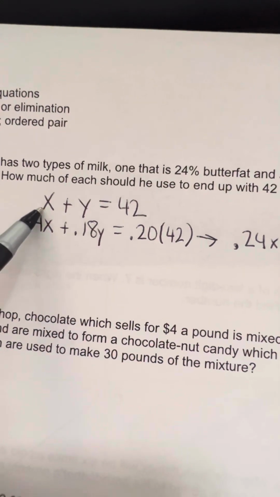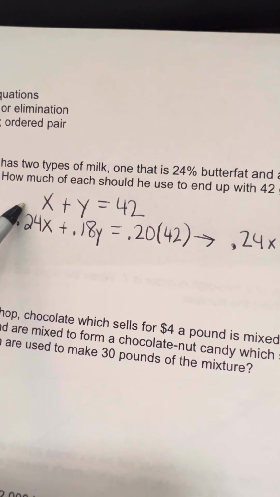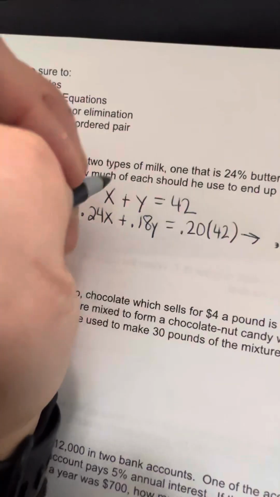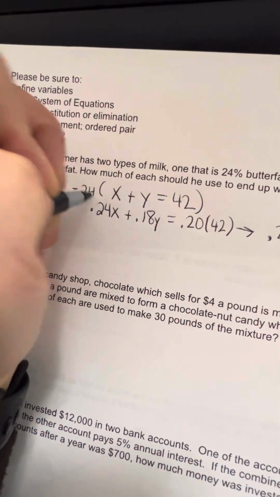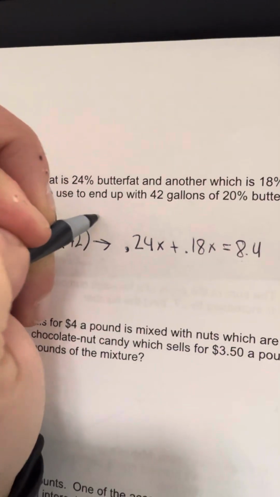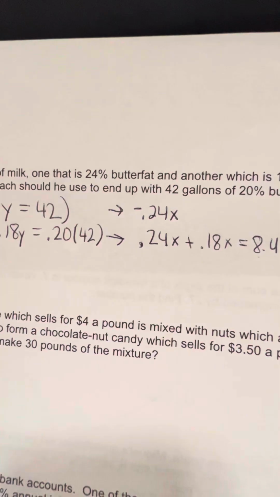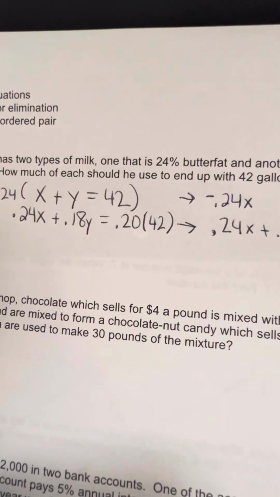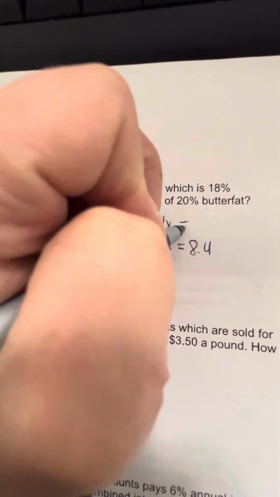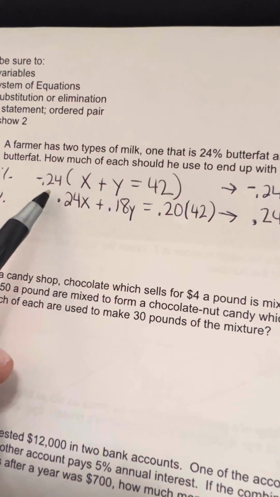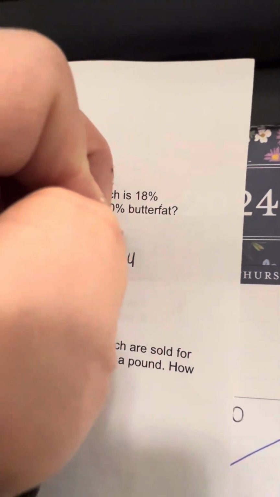I'm going to change this equation, and I want to cancel out the x. So that means that this has to be a negative 0.24x in order to do that. So I'm going to multiply this entire top equation by a negative 0.24. That's going to give me over here a negative 0.24x. I'm going to do the same thing also because it's just times y, so minus 0.24y. And then when I multiply negative 0.24 times the 42, I'm going to end up with a negative 10.08.